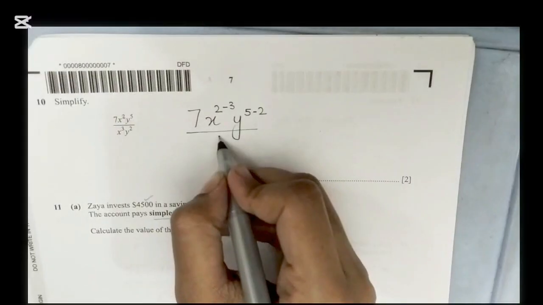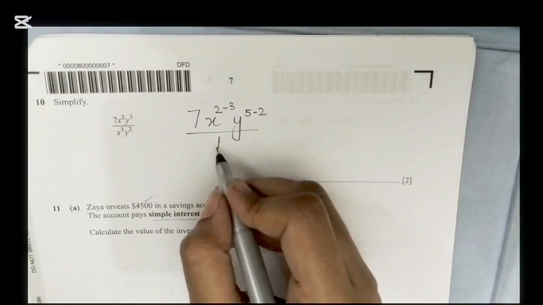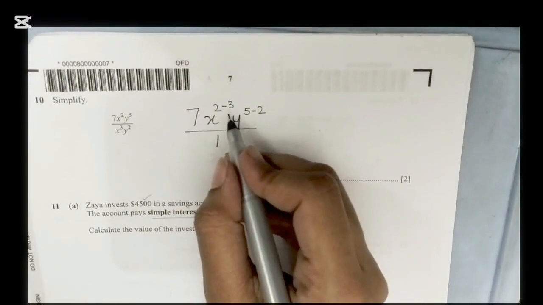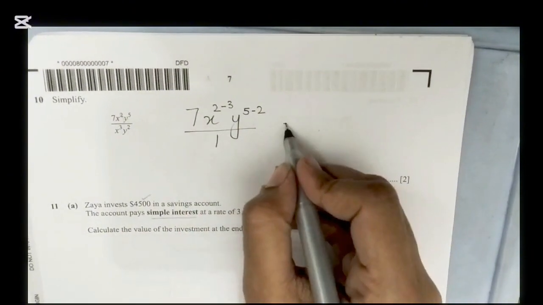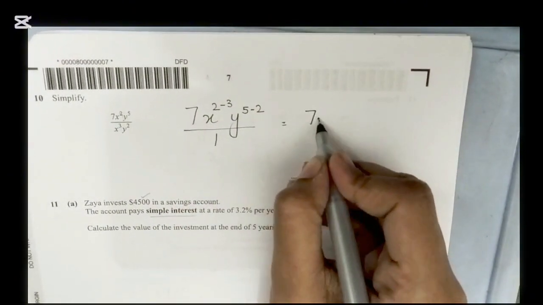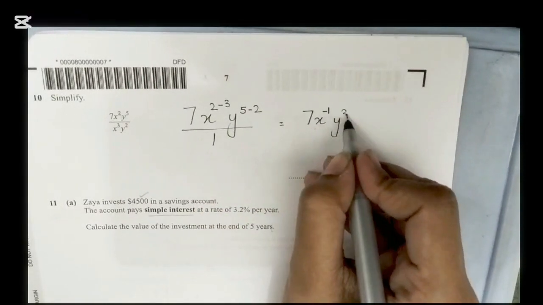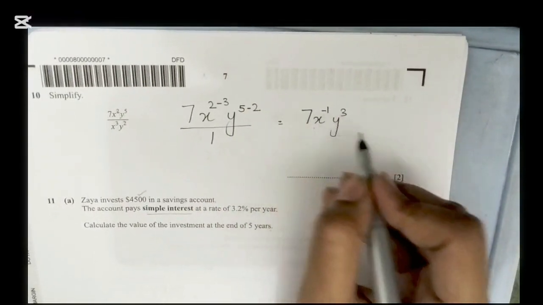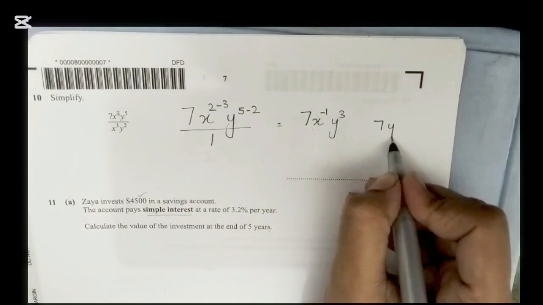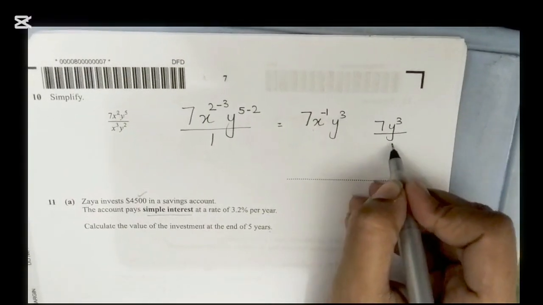Now there is no number in the denominator. I'm just writing 1 to explain that we have shifted x and y to the numerator. Now you can see that the x power would be minus 1 and the y power is 3. We cannot write minus 1 in the numerator, so we can shift this to the denominator, and it would be positive again.